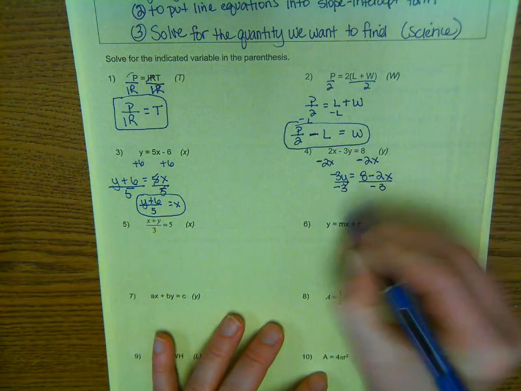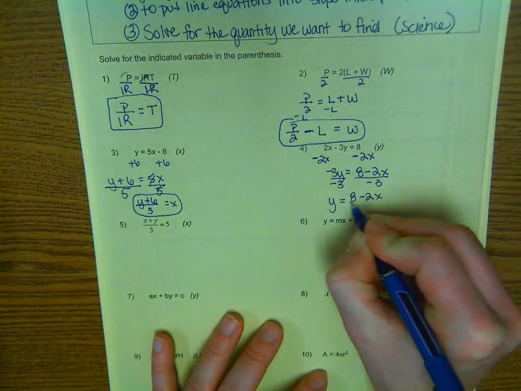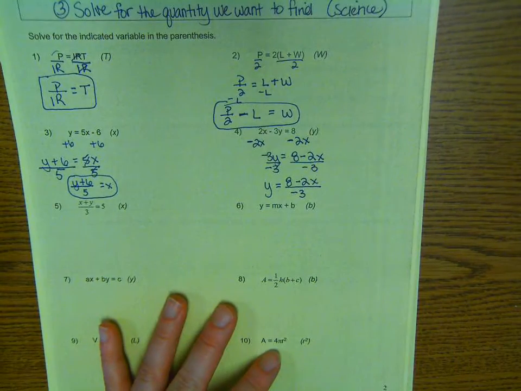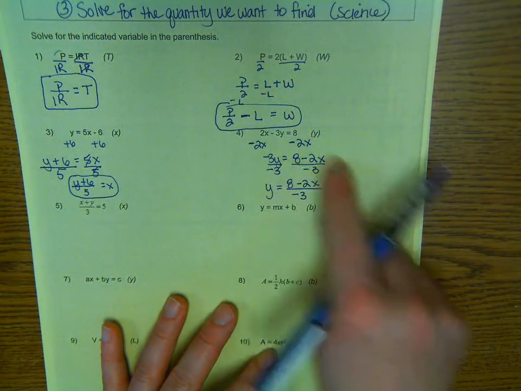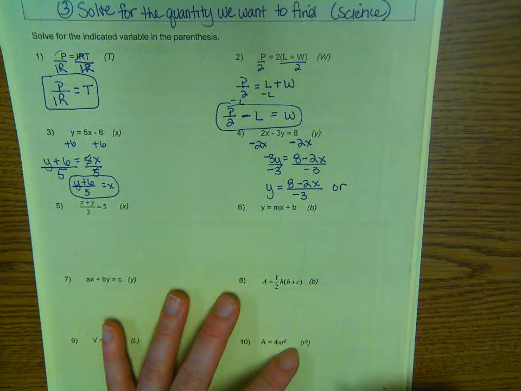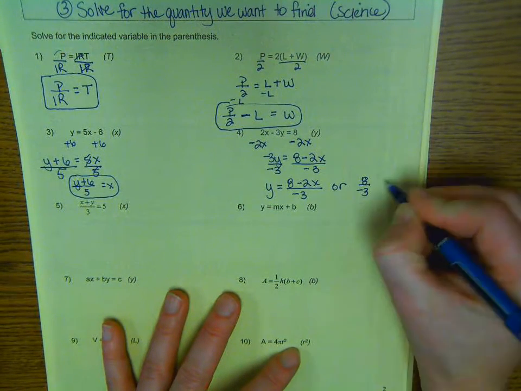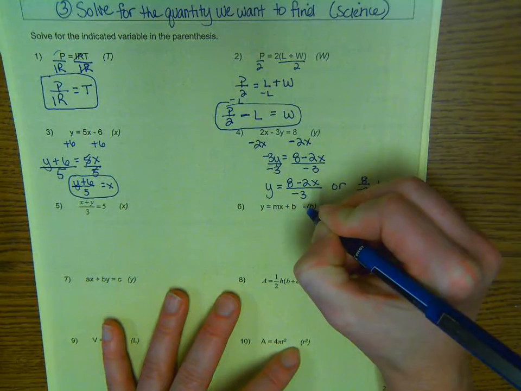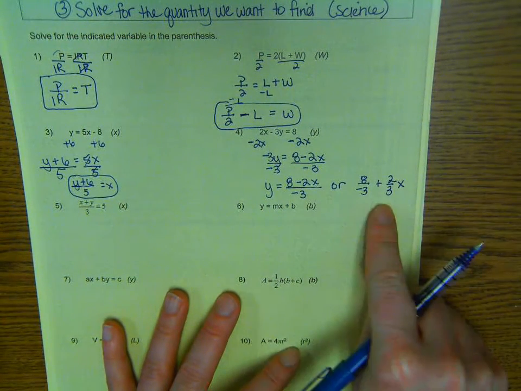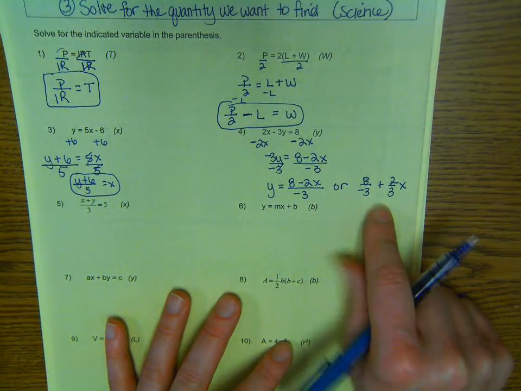Now, here's the deal, guys. You can leave it like this if you want, or when you divide a whole group of things by 3, I'm going to write this. That's the same thing as doing 8 divided by negative 3 plus negative 2 divided by negative 3, so that would be 2/3 x. I'm writing an "or" there because you don't have to do that, but you could. Later on when we do lines, we are going to do that because this is slope and y-intercept. But at this point, as long as you know to subtract and divide.